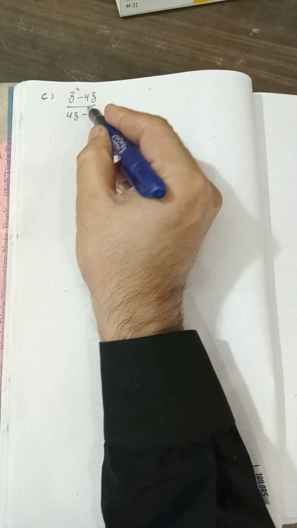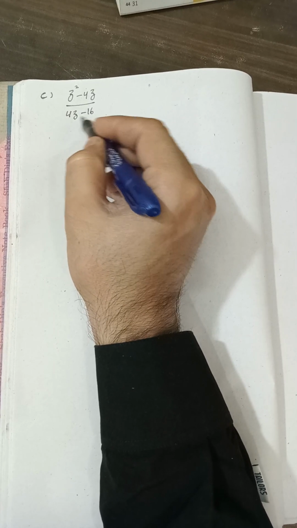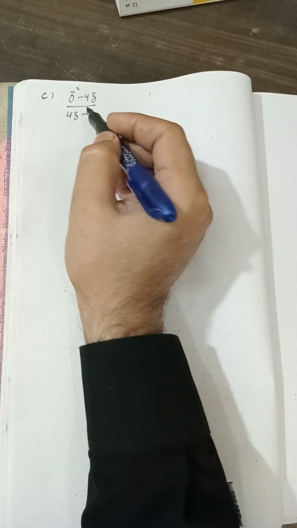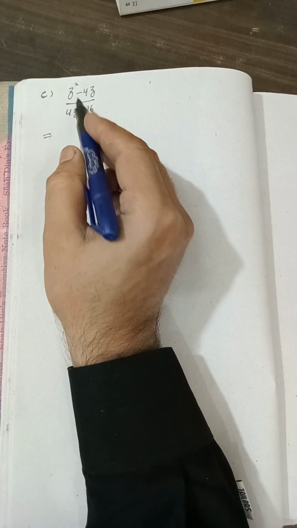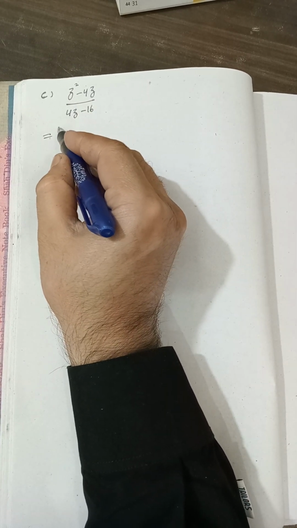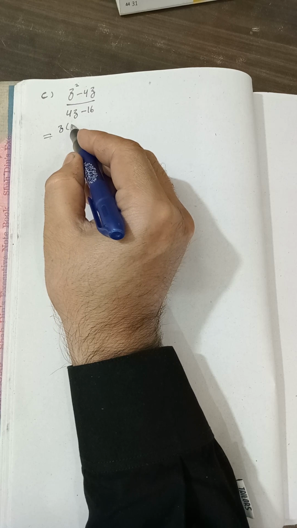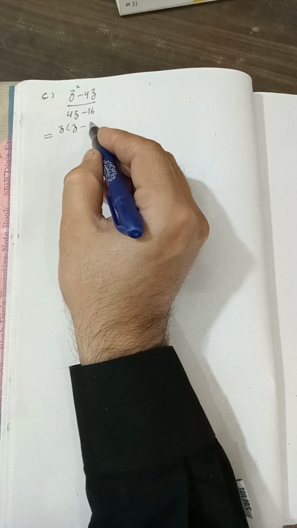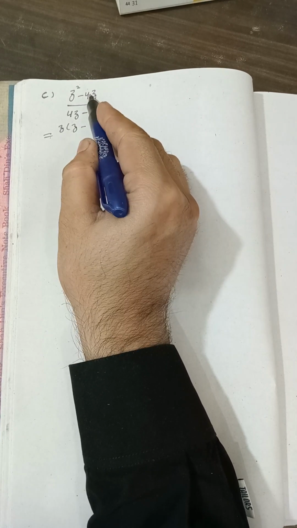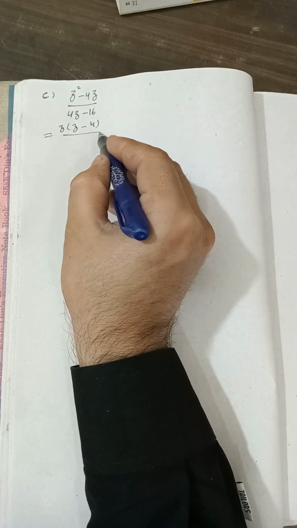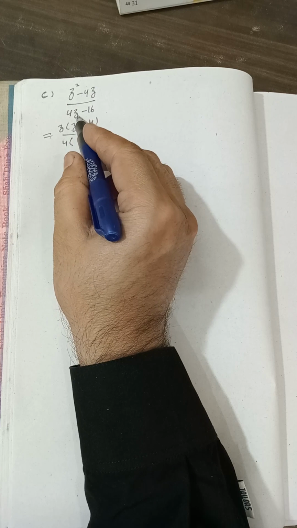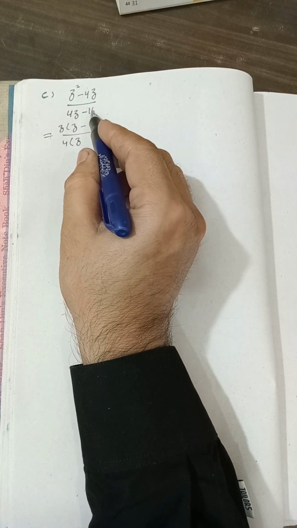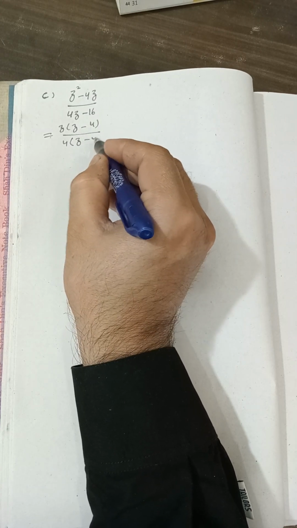See now, z square minus 4z over 4z minus 16. This is the C part of practice now 2. You have to take common from the numerator, that is z common is here. Only one z will remain inside the bracket and 4 here, because z is common. Now take 4 as common from here. Z minus, if 16 is divided by 4, the answer is 4.